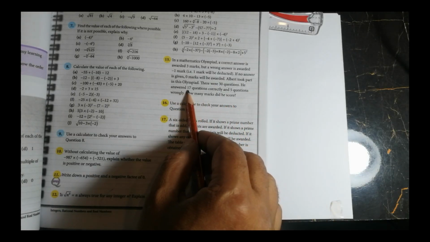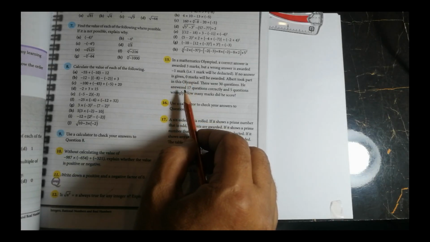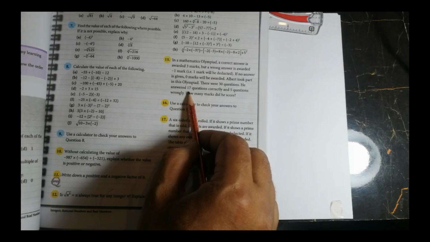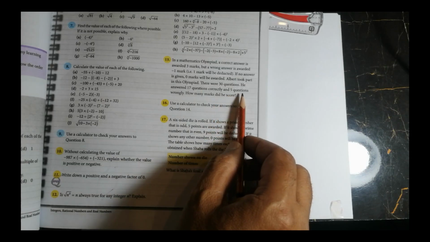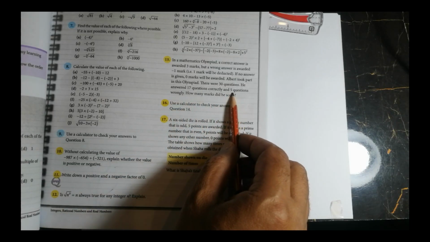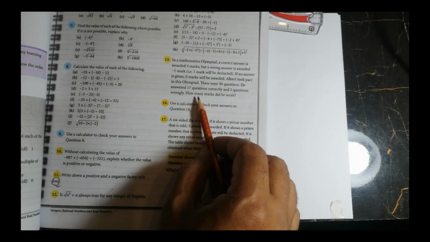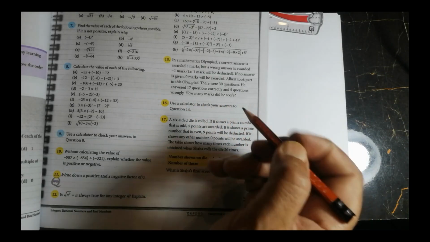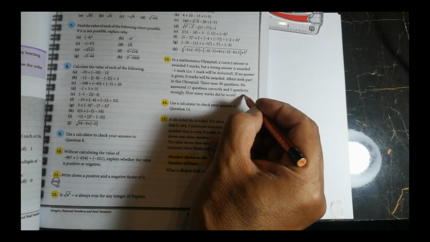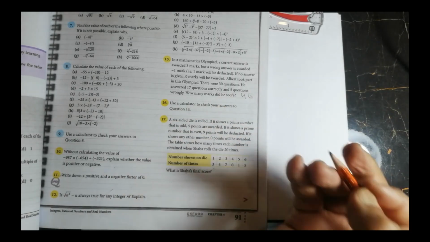So 17 questions, each question 3 marks. For 17, 17 into 3 is 51 marks for correct questions. And 5 questions wrongly, there will be a deduction of 5 points. So 51 minus 5 is 46. How many marks did he score? So he scored 46 marks. So this is the answer.